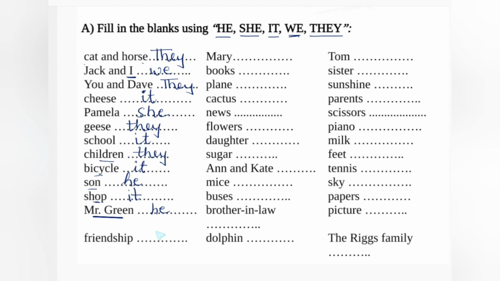Friendship, abstract noun, it. All the abstract nouns are singular. Mary, she, girl, female. Books, plural, all plural nouns will have they. Plane, singular, name of a thing, it. Cactus, plant, singular, it. News is also singular noun, that's why it. Flowers, plural noun, they. Daughter, singular but female, that's why she.